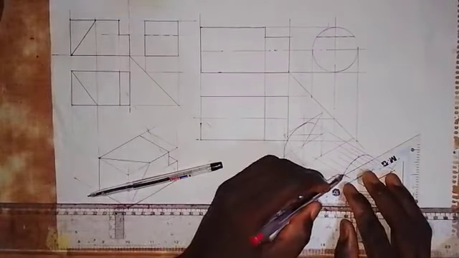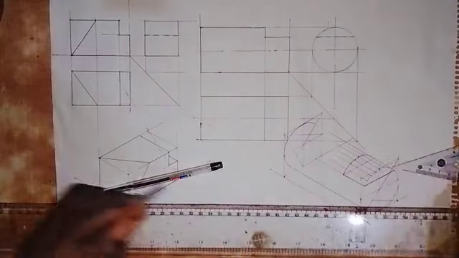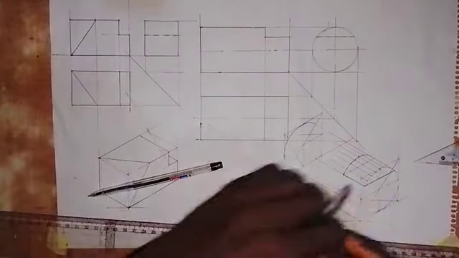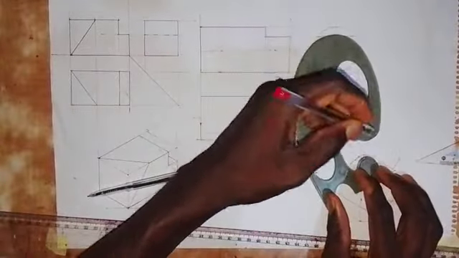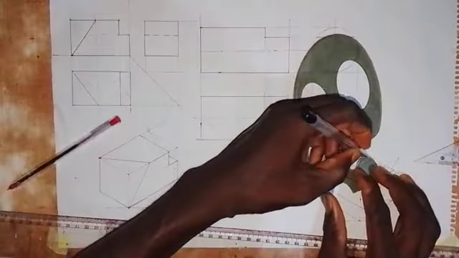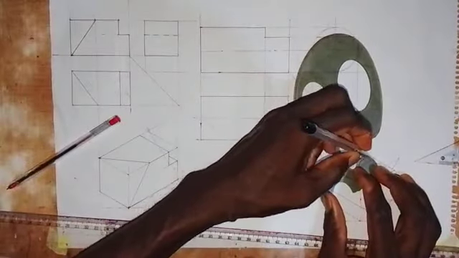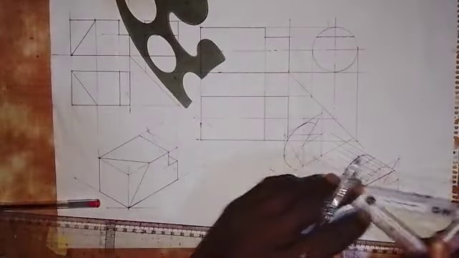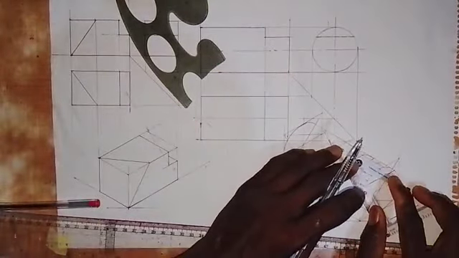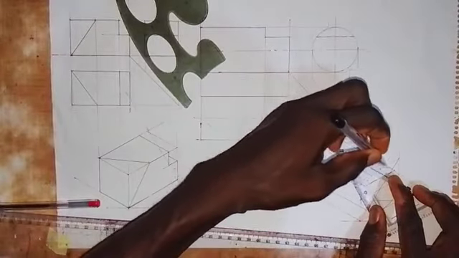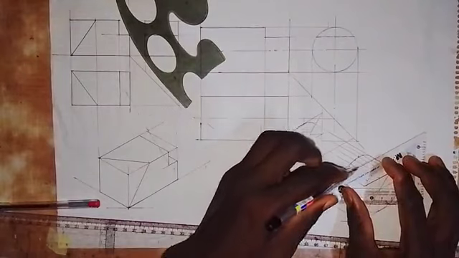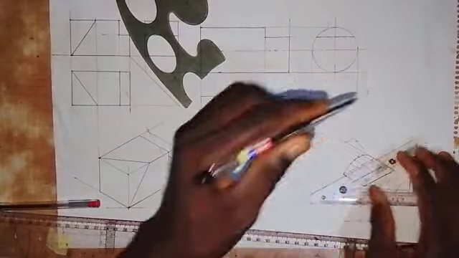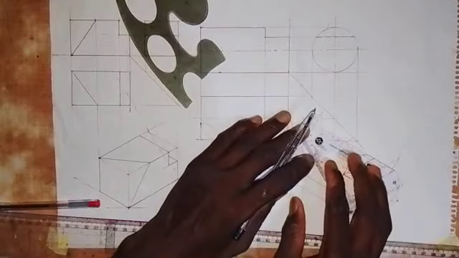So first of all, draw the line like this. So the curve has to come down to this level. So this line will be made a thick line from here to here, and this line will be a thick line from here to here. So this is how the shape will look.